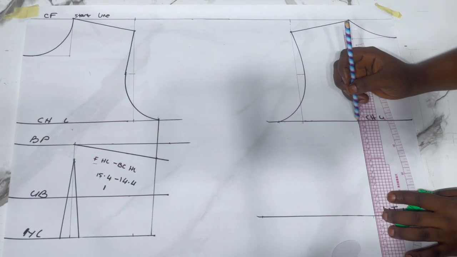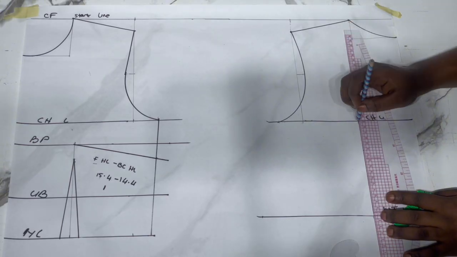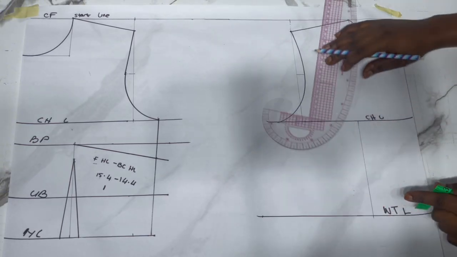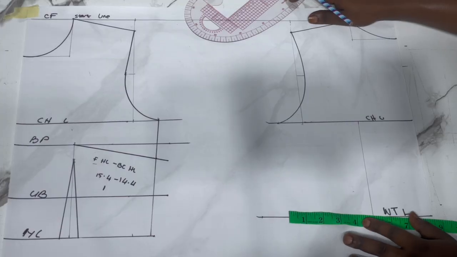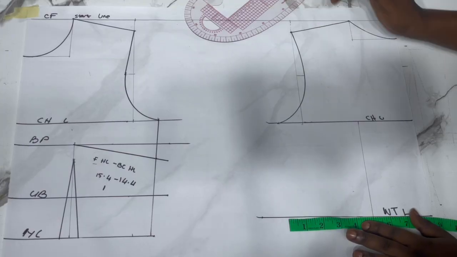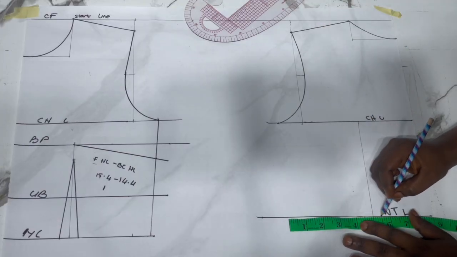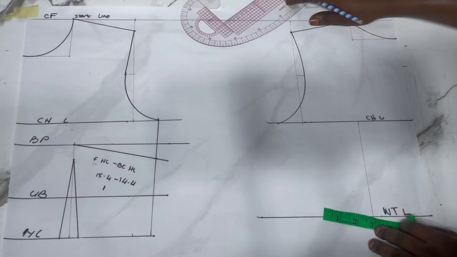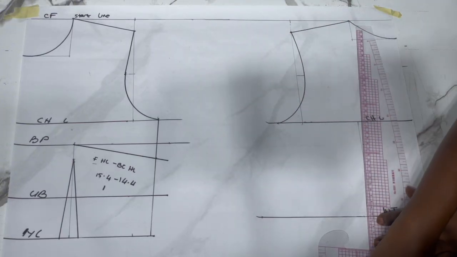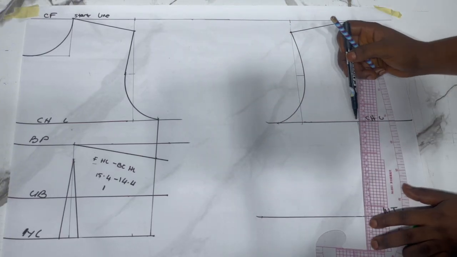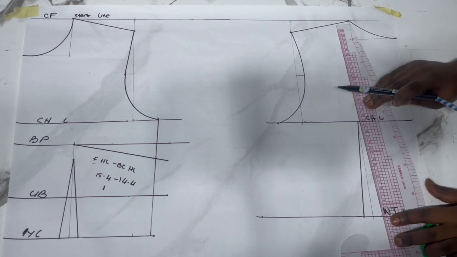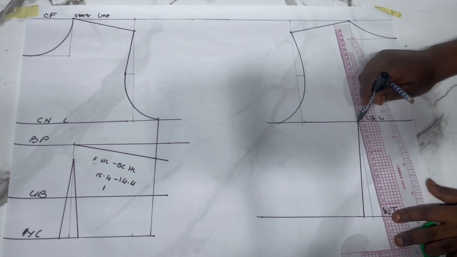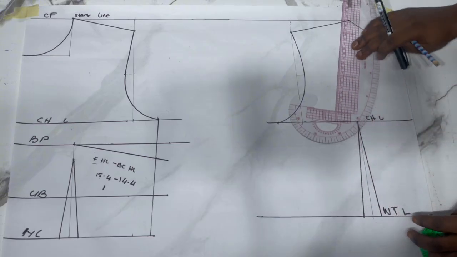So our front dart was ½ inch, which is 1. So I'm going to be sharing it the way you did for your front, just the same way. Then you are not going to come down here by 1, you connect it straight to your chest line. So I hope you watch carefully till the end, straight like so.